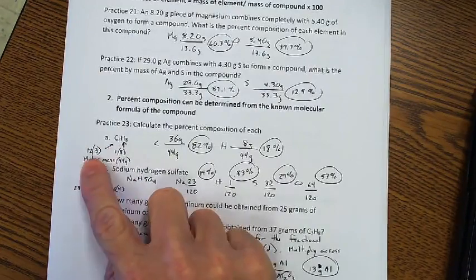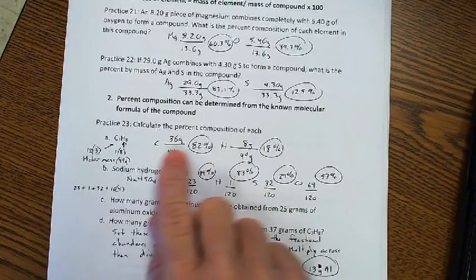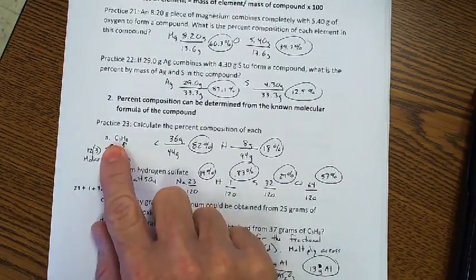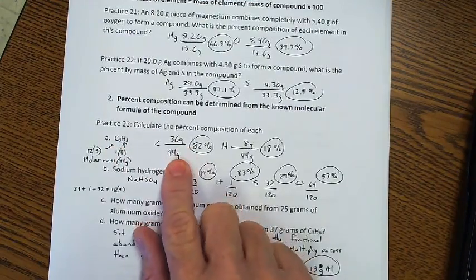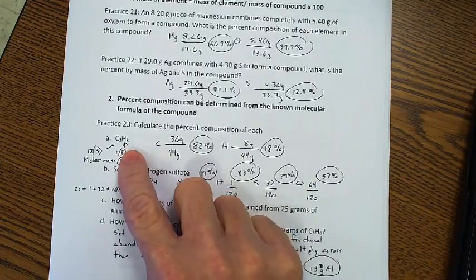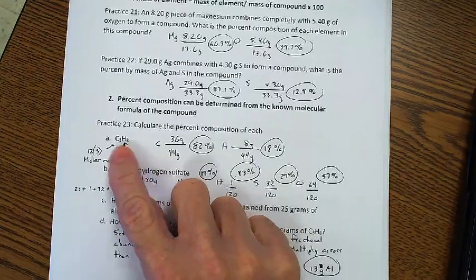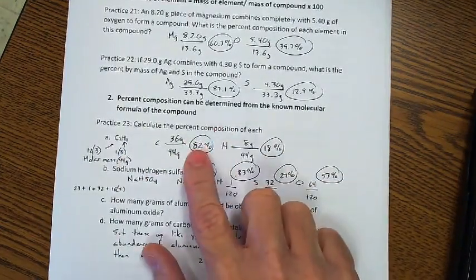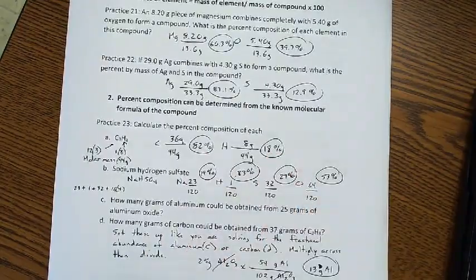Now, 36 grams of it was carbon, because 12 times 3, the molar mass of carbon times 3, because there's 3 of them, divided by the total mass. And then the mass of hydrogens, there's 8 of them in there, they weigh 1 apiece. So 8 divided by 44. So 82% carbon, 18% hydrogen.